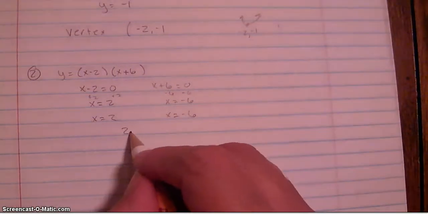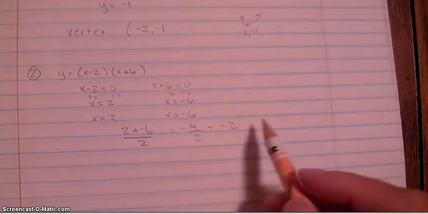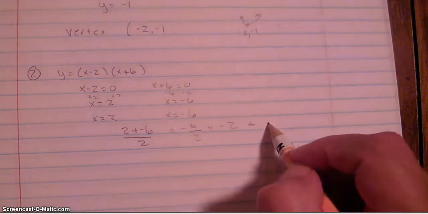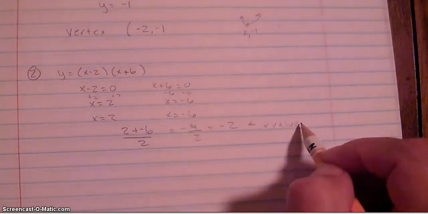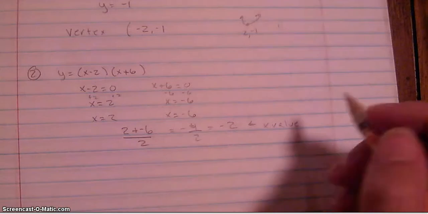So if I take 2 plus negative 6 and then divide that by 2, I get negative 4 over 2, which gives me negative 2. So that is going to be my x value of the vertex. It's the middle distance between the two endpoints.